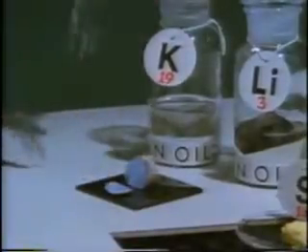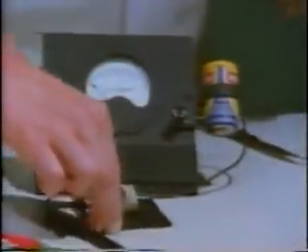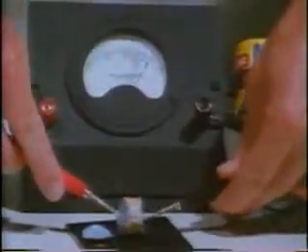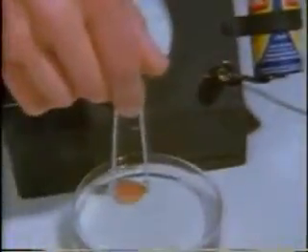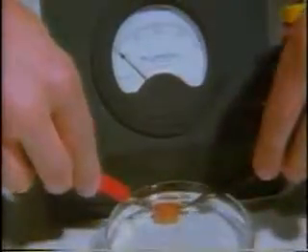Let's check potassium. It is ductile and shiny. It is also a good conductor. Silver and potassium are metals. Phosphorus looks non-metallic. It caught fire in air, and so must be tested under water. Water does not conduct. Neither does the phosphorus.